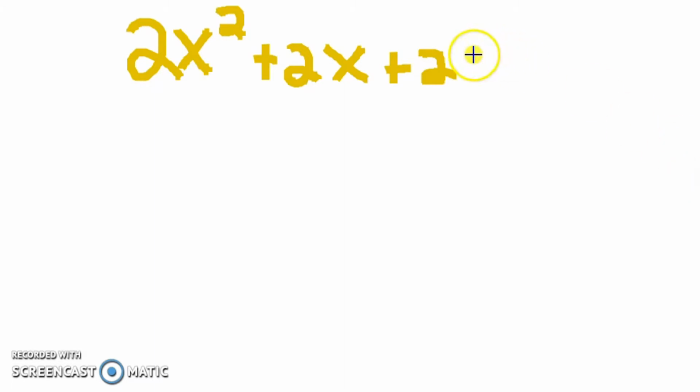So now we're going to look at our last equation. This one is 2x squared plus 2x plus 2. So our first step is always to set equal to 0 when we're solving equations. Now, the first step when doing binomials is to see if you can pull something out. In our last equation, we did not. There was nothing we could pull out. But here, in each term, there is a 2 in common.